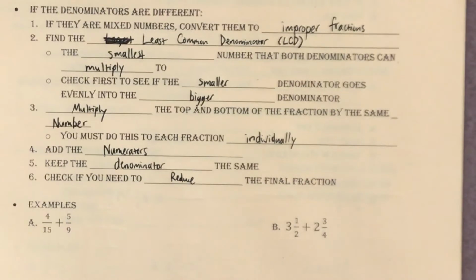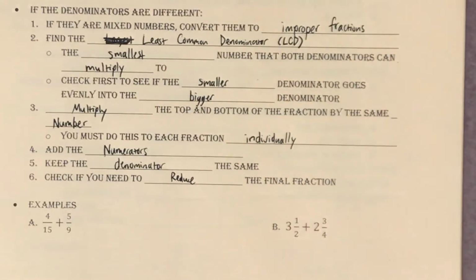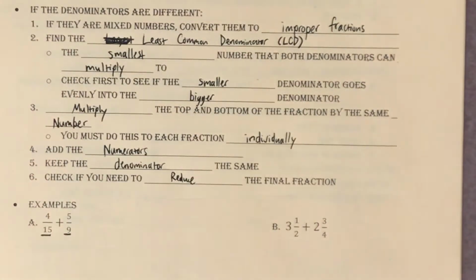So example A, 4 over 15, or 4 15ths, plus 5 over 9, or 5 ninths. So first thing I notice, all right, we're adding. So do I have any mixed numbers? Nope, no mixed numbers, so I don't need to convert them to improper fractions. I do notice that the two denominators here, 15 and 9, are different. So at this point I know I cannot add them until I have a common denominator for both, and we're looking for the least common denominator. So again, the smallest number that both can multiply to.